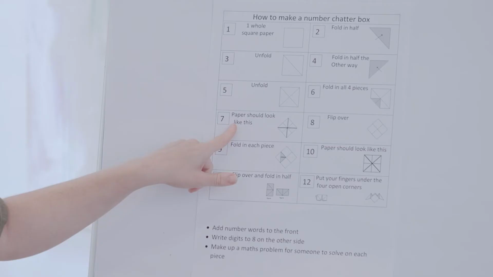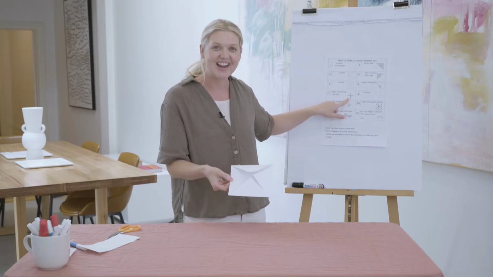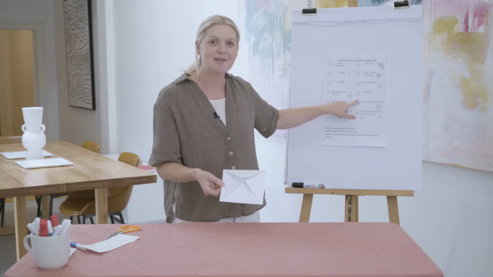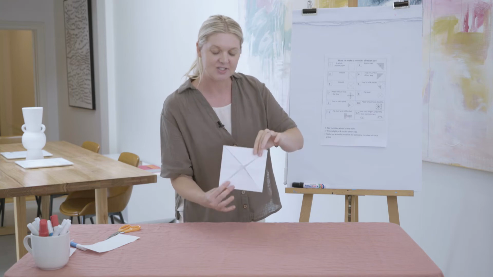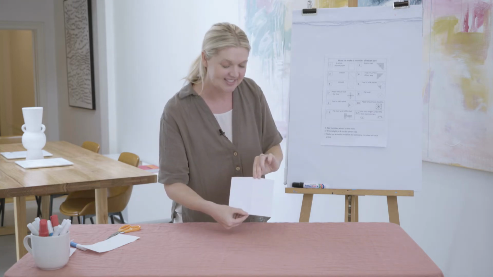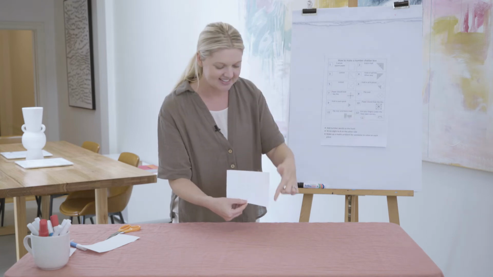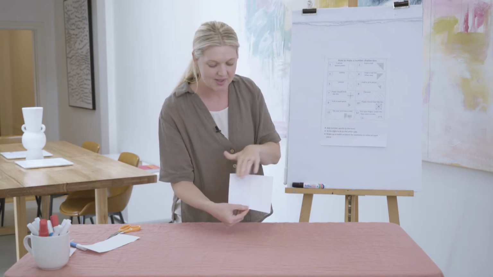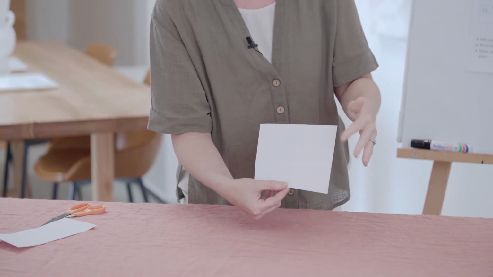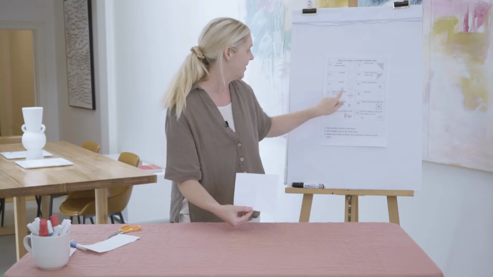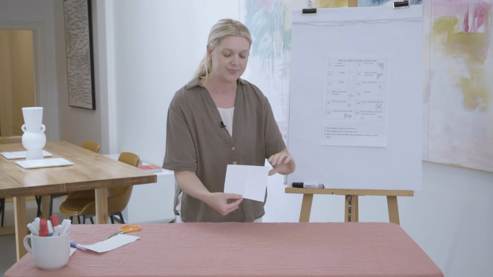Step number 7, your paper should look like this. We're on the right track. Step number 8, flip over. Let's flip it over. Does ours match the picture? It does. There's our whole square. There's 2 halves, but I can also see 4 pieces now. Okay, fold in each piece.